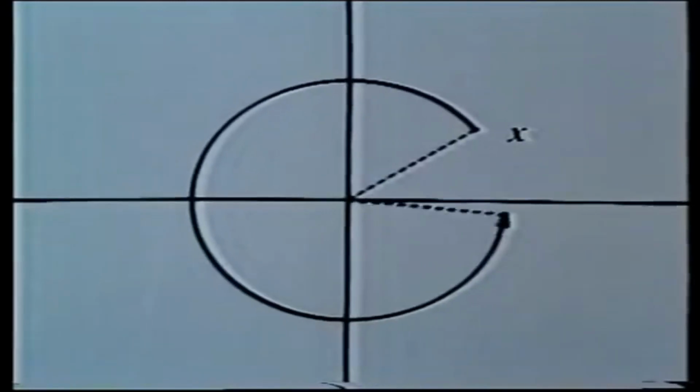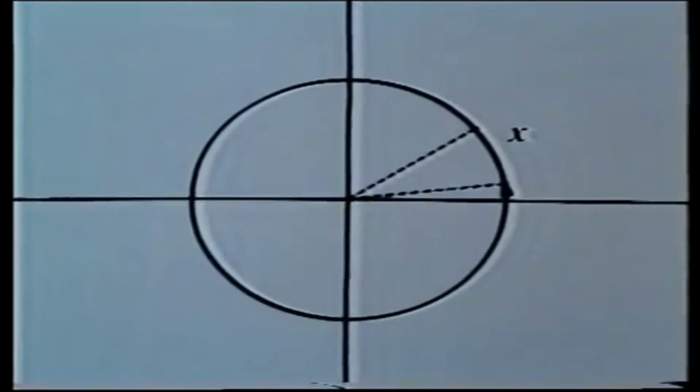And taking all the real numbers, we get all the points on the circle. This set is called the orbit of X. In general, the orbit of the point X is the set of points Gx for all elements of the group G. Another element from the set would have a different orbit.